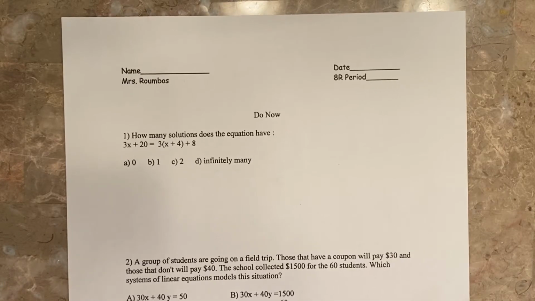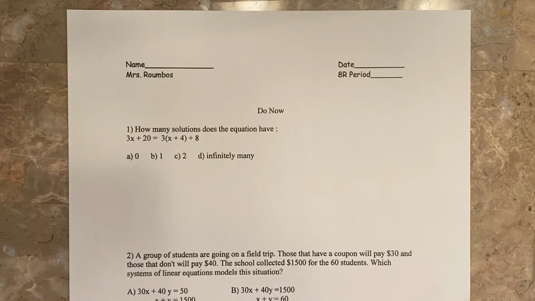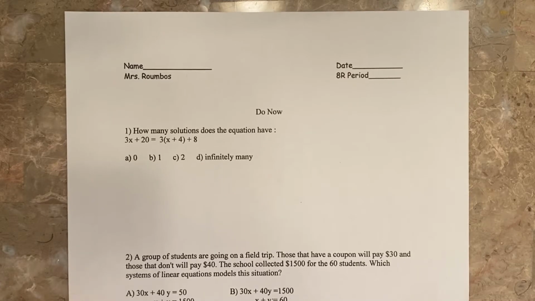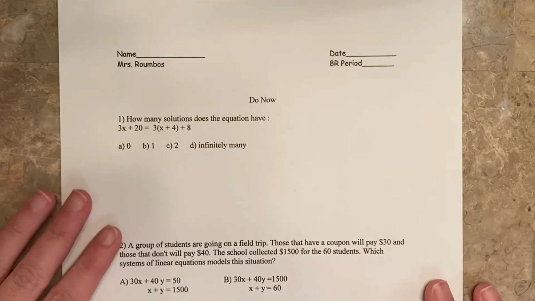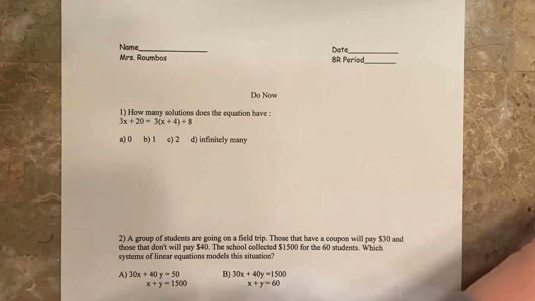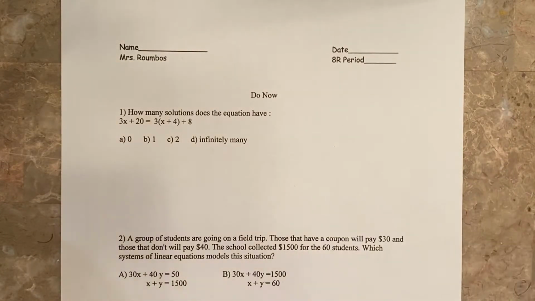Hi everybody, this is the do now for day 84, and it's a little bit of mixed review, so I thought it was important to do it because we do have the finals coming up in a couple months, so I want to make sure we're not forgetting any of our old stuff.